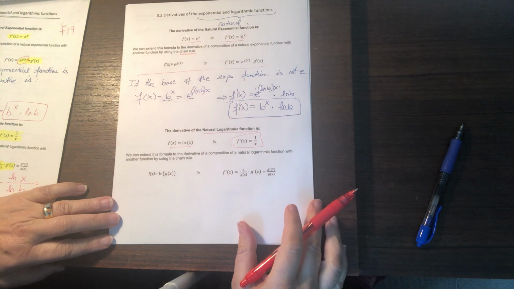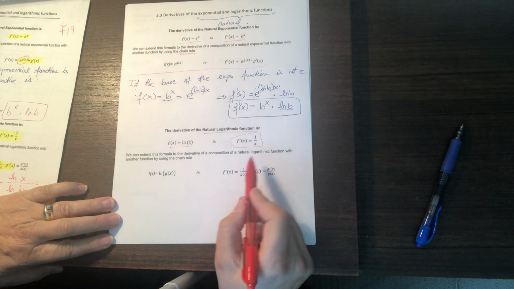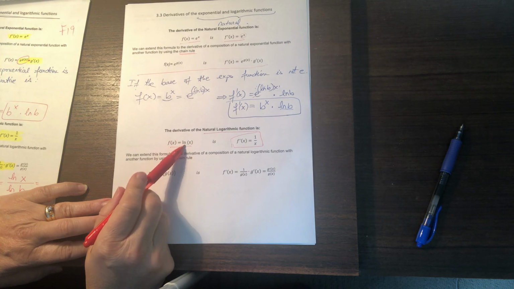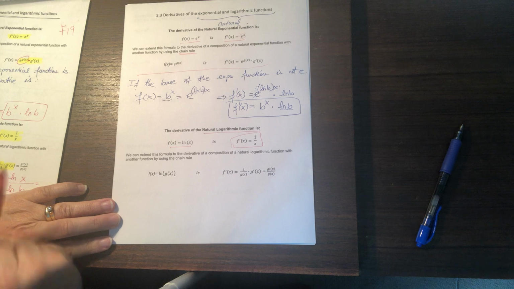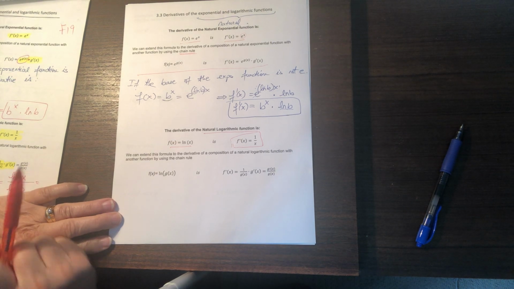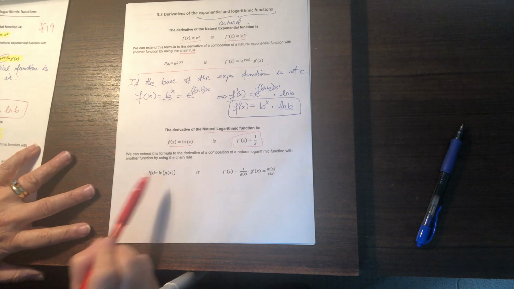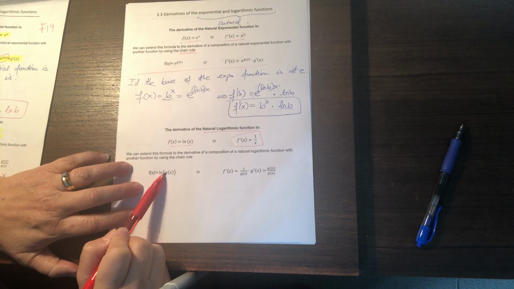Now, of course, sure enough, we can extend this formula to the derivative of a composition of a natural log function with another function, because again, inside this natural log, we're not always just going to have an x. It could be some other type of function of x, right? So sure enough, the derivative of a composition is you take the derivative of the outside function, which in this case is the natural log.